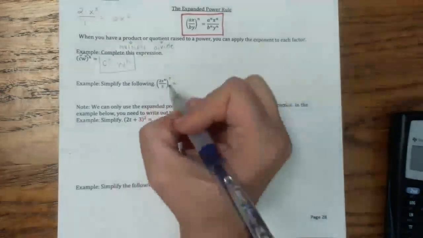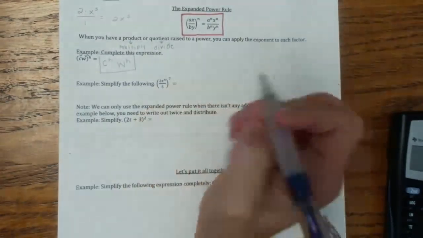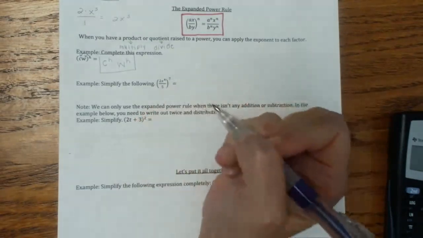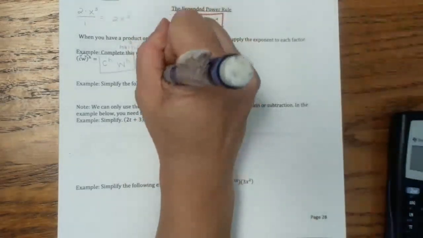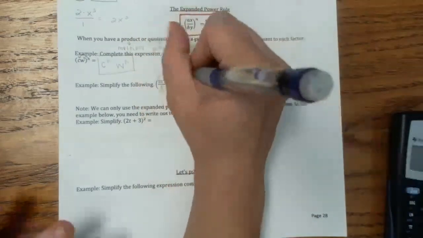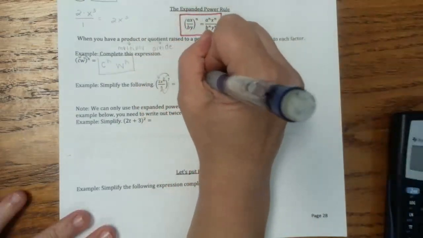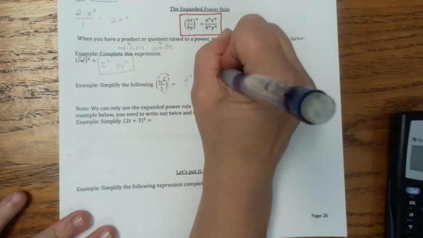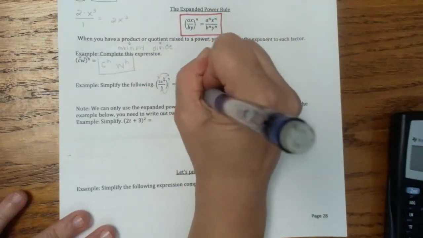Next, simplify the expression. 2x to the 4th divided by 5, all to the 7th. We are multiplying and dividing only here, so that means I can take that 7th power and distribute it to every single term. So we have 2 to the 7th times x to the 4th to the 7th all over 5 to the 7th.